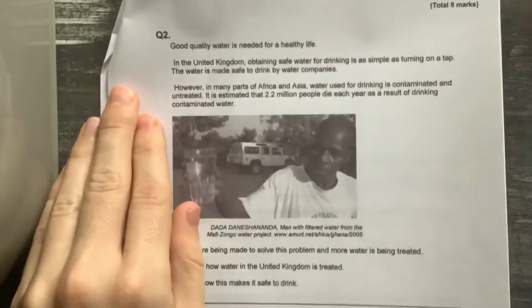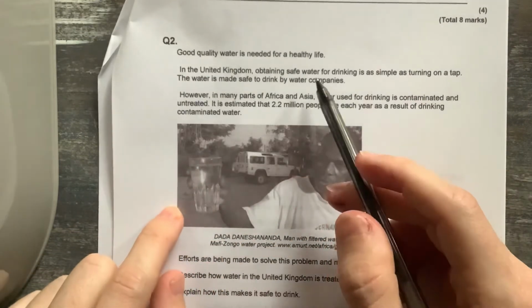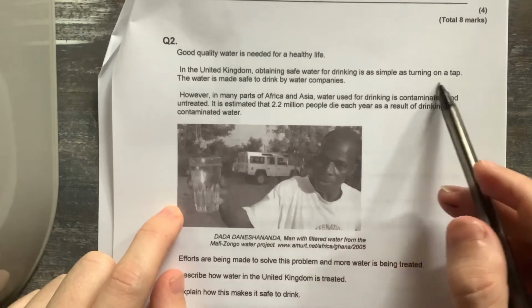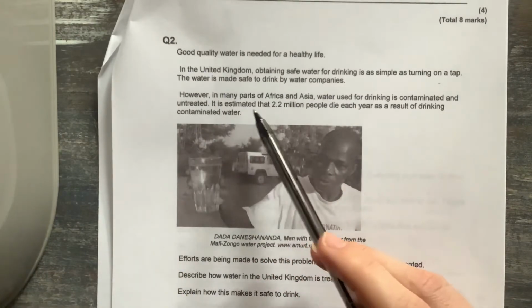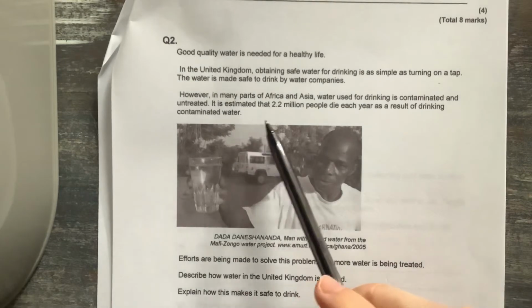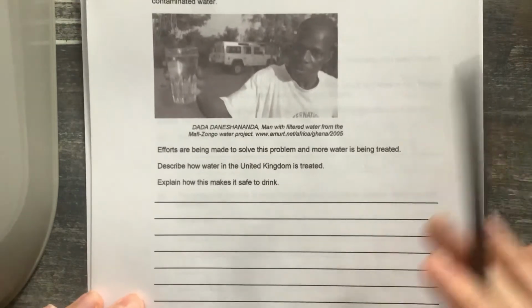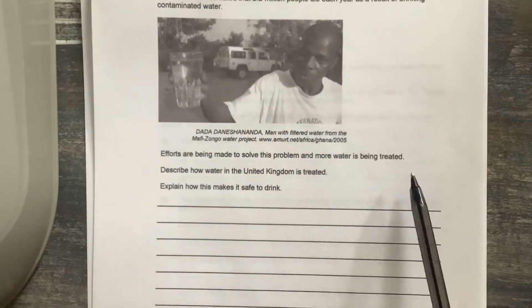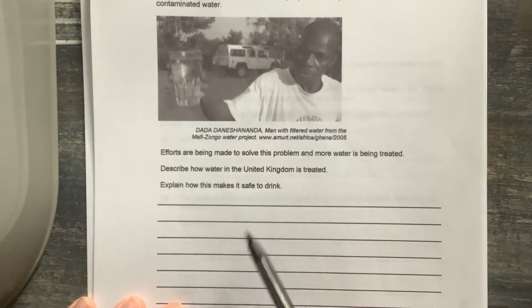Next one. So, good quality water is needed for a healthy life in the United Kingdom. Obtaining safe water for drinking is as simple as turning on a tap. The water is made safe to drink by water companies. However, in parts of Africa and Asia, water used for drinking is contaminated and untreated. It is estimated that 2.2 million people die each year as a result of drinking contaminated water. So efforts are being made to solve this problem and more water is being treated. Describe how water in the United Kingdom is treated. Explain how this makes it safe to drink.